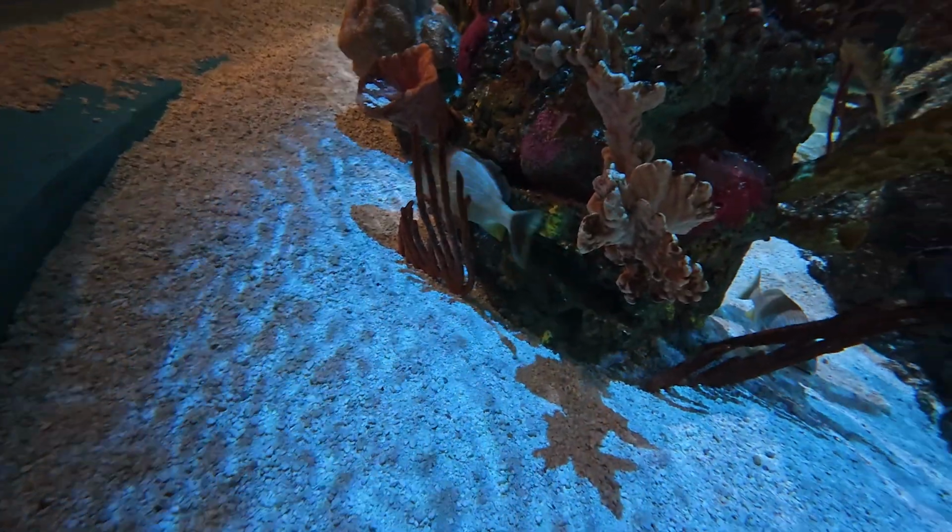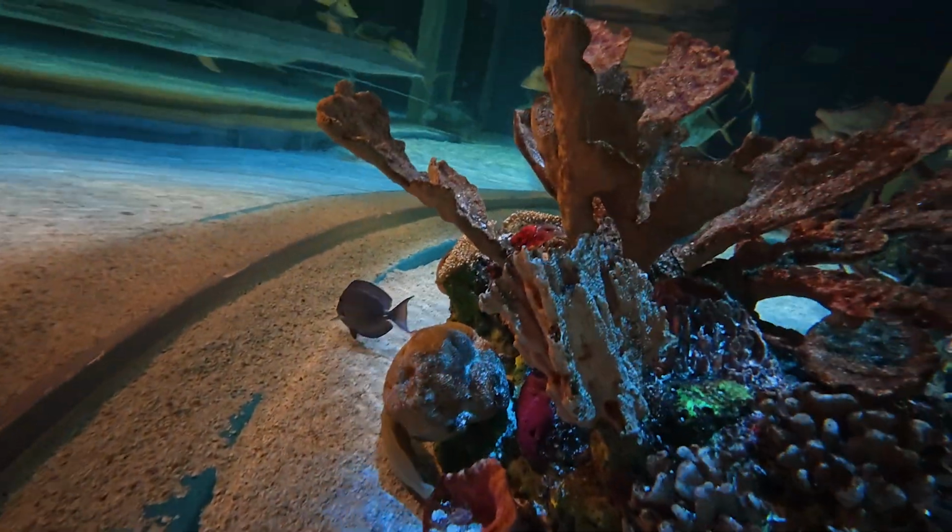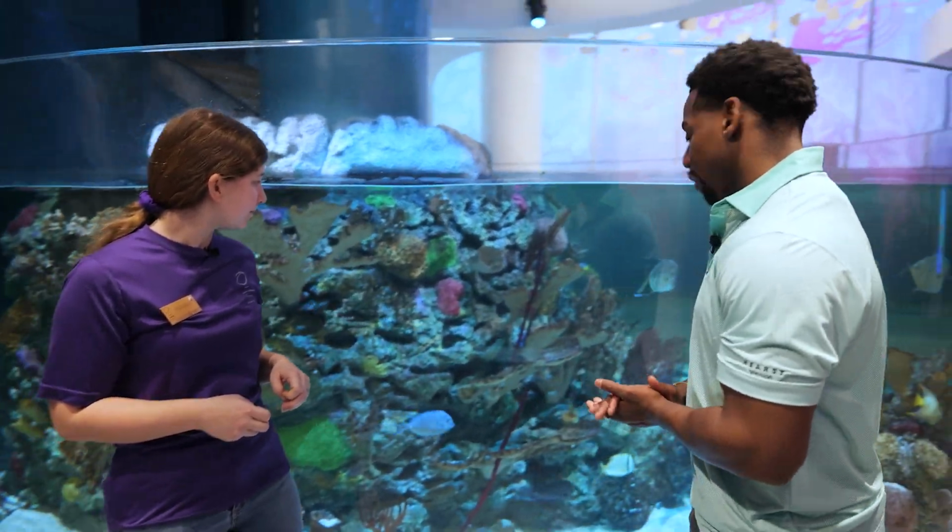Yep. So that can be kind of a problem when people are fishing, is you want to reel them up slowly or be able to vent that air out for them. Slow and steady wins the race, right?